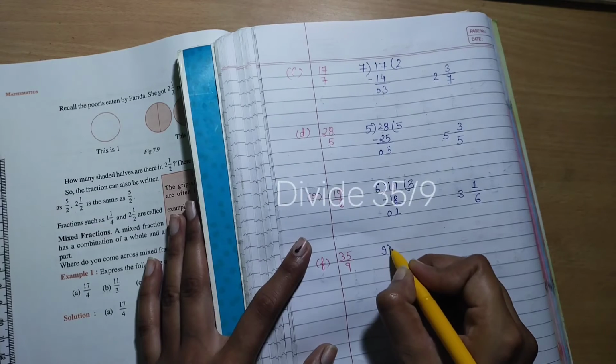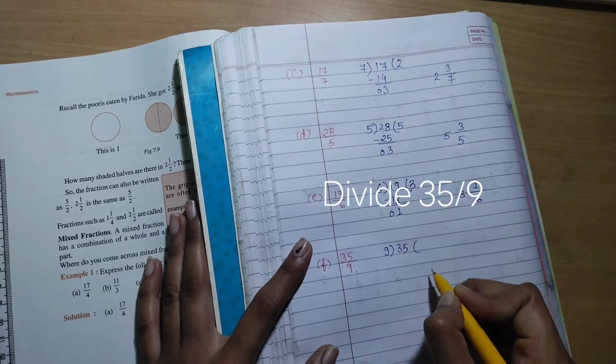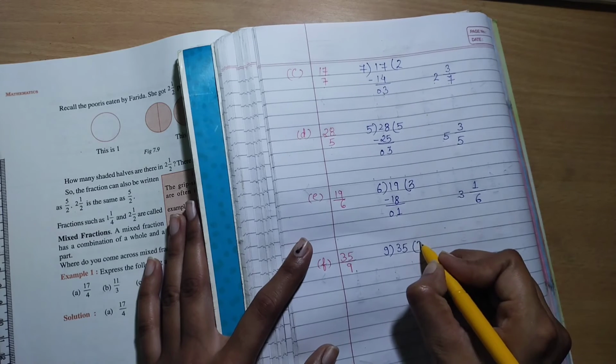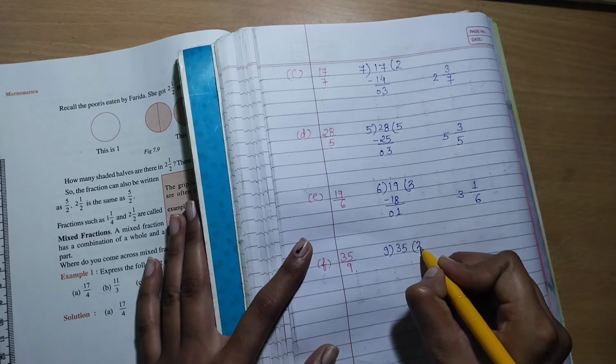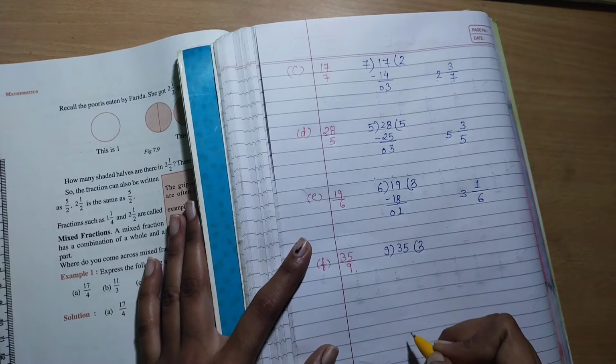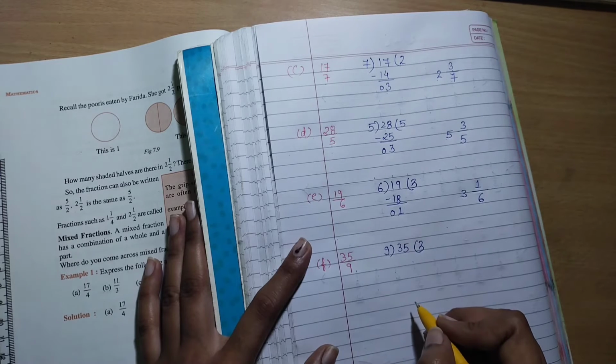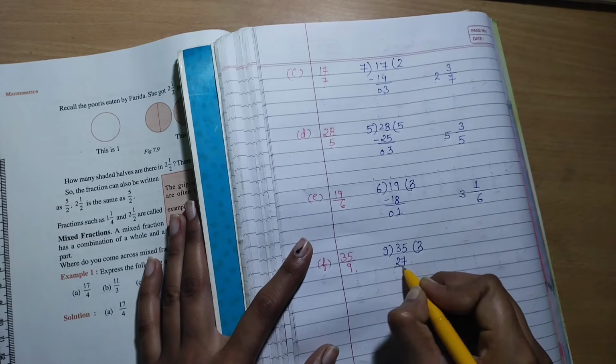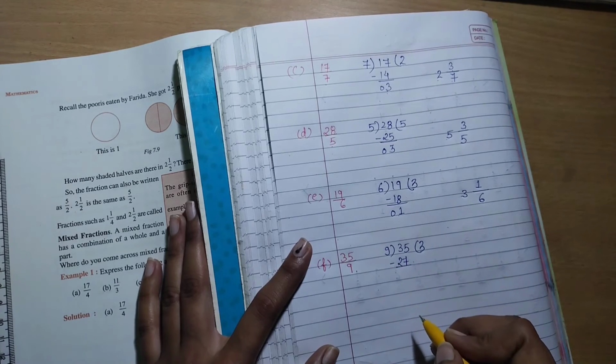Then 9 divided by 35. Let us read the table. 9 1s are 9, 9 2s are 18, 9 3s are 27. So 9 3s are 27, because 9 4s will be more. Let us just subtract this. 35 minus 27, it will be nothing but 8.